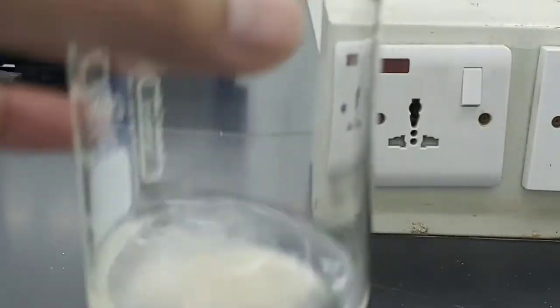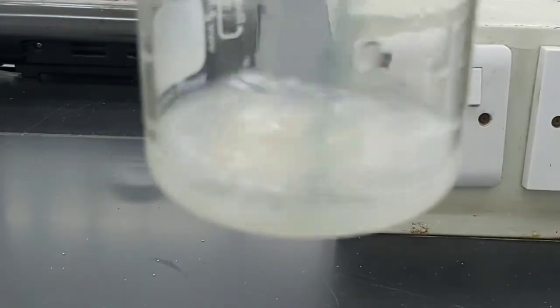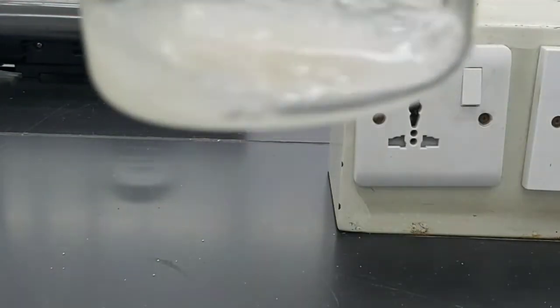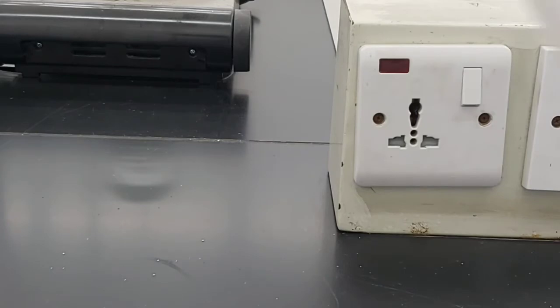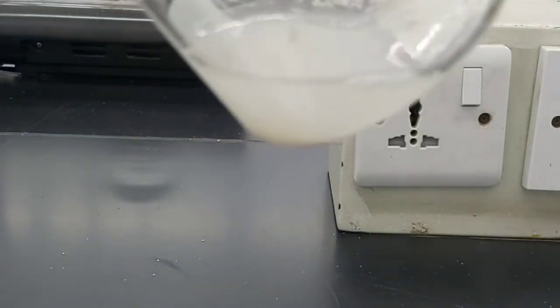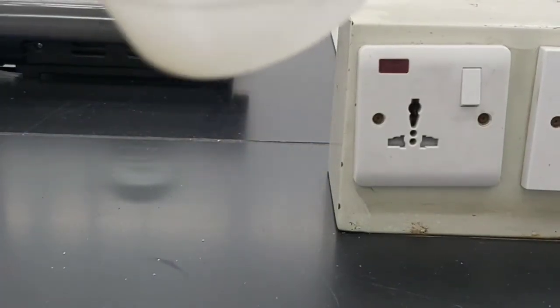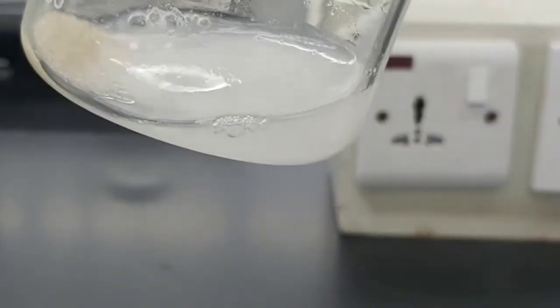And then stir. So as we all know, sand is insoluble, so that means we will not be able to dissolve the sand into the water. So it will just stay at the bottom.